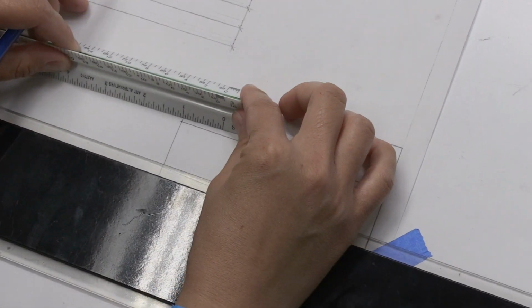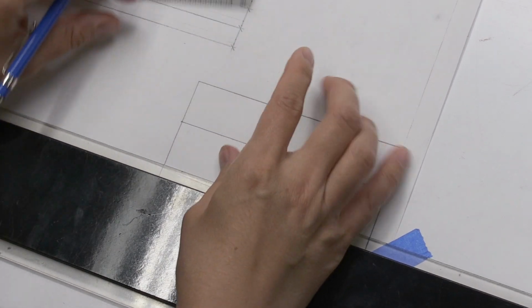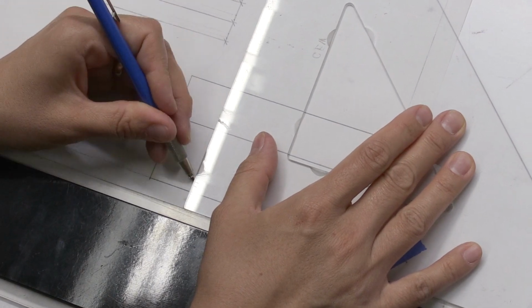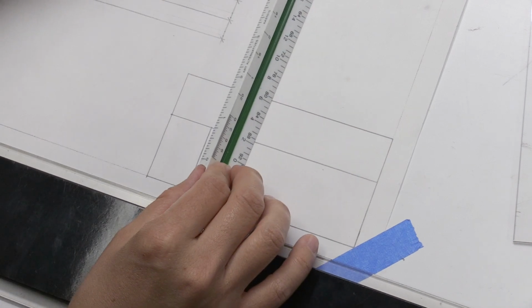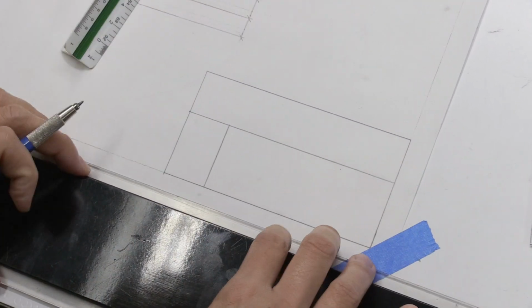And I'm going to measure 1 inch here and draw a vertical line with my straight edge. And then I'm going to measure 3/4 of an inch here and draw a horizontal line.